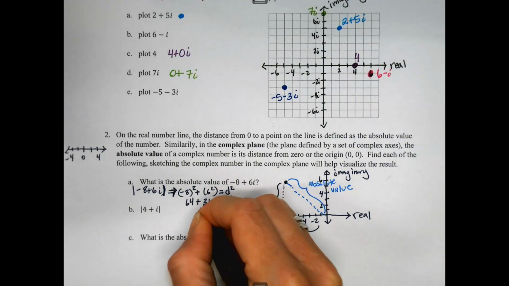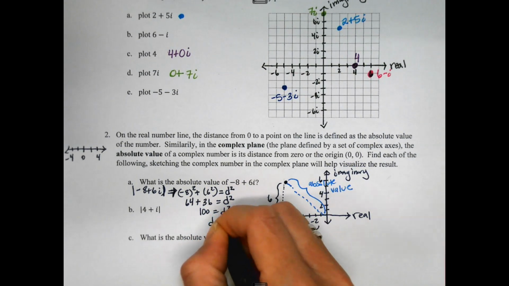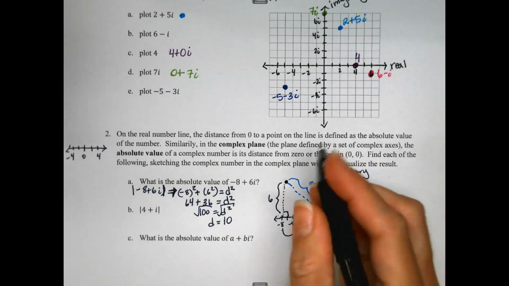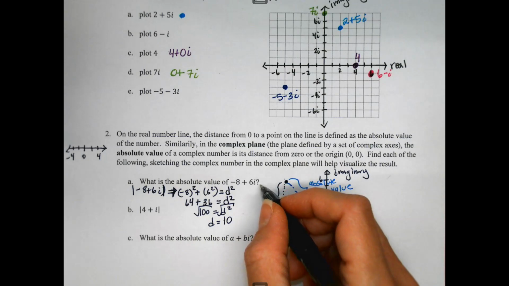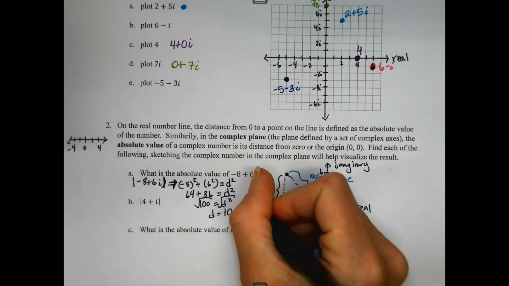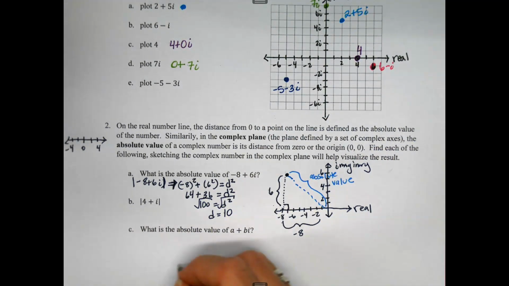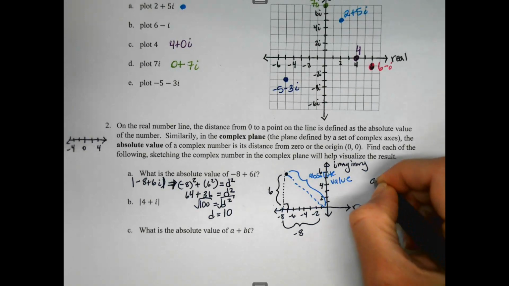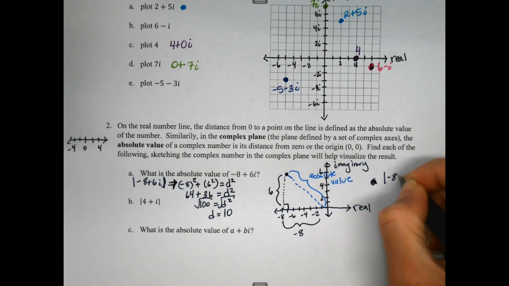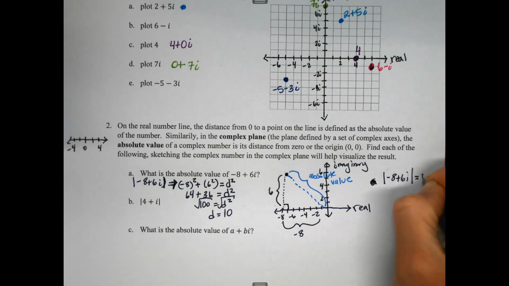And 100 is equal to d squared. Therefore, d is equal to 10. And so the absolute value of -8 + 6i would be 10. So I'm going to put it down here, our answer for part A: the absolute value of -8 + 6i is equal to 10.